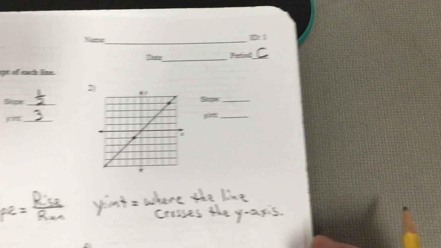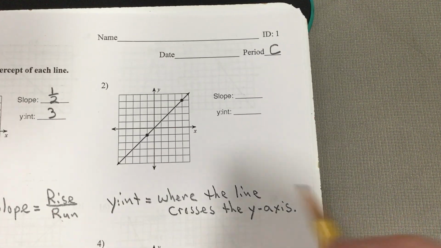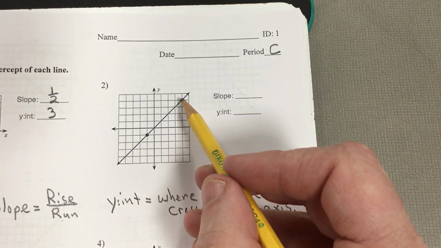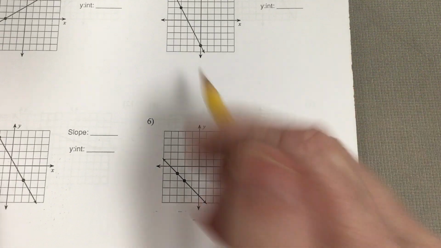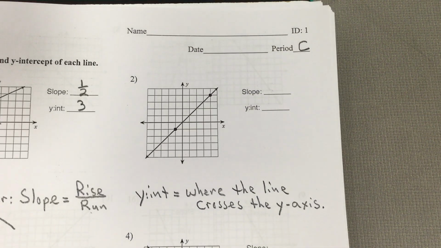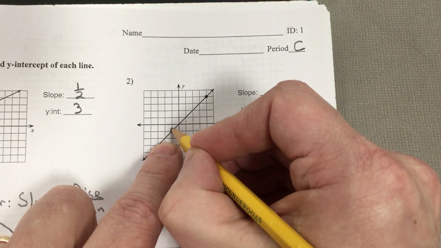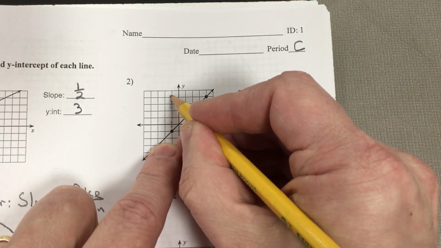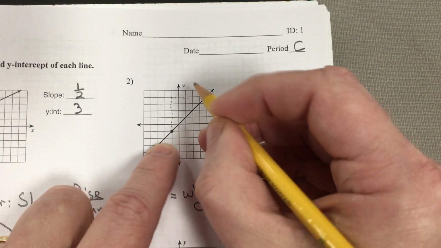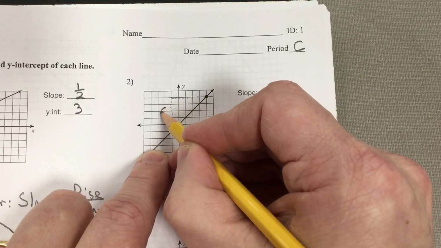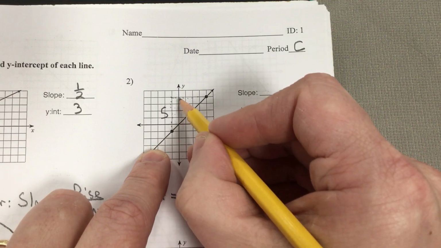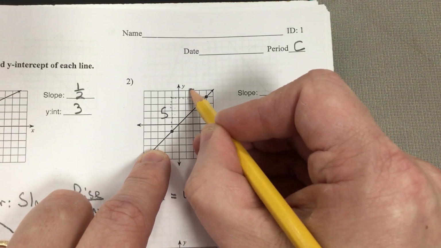All right. So let's do this next one. First of all, I notice right off the bat that it is a positive slant, whereas down here, this one right here would be a negative slant. So this one right here I know is a positive slant. So I'm going to draw my growth triangle. I'm just going to put a dashed line here. So it goes up 1, 2, 3, 4, 5. And it goes over 1, 2, 3, 4, 5.